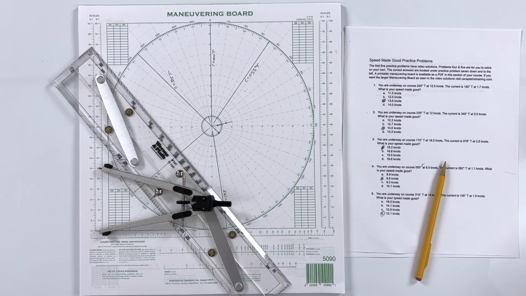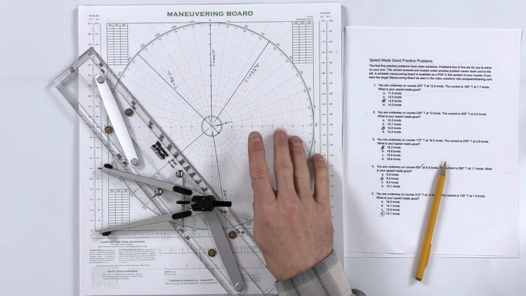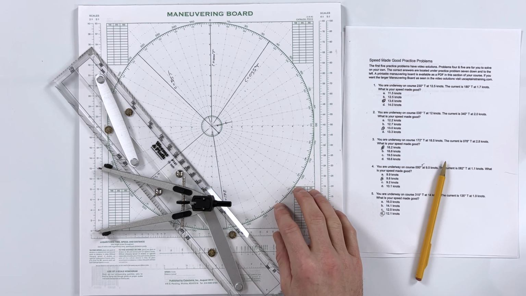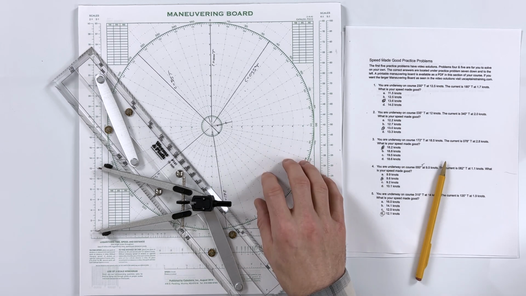That's excellent. Take your time on these, lots of practice. This is fun. You don't even have to punch numbers into your calculator. It's like this cool analog calculator that you get to use to navigate. So we'll see you on the next problem set. Take your time, enjoy these.